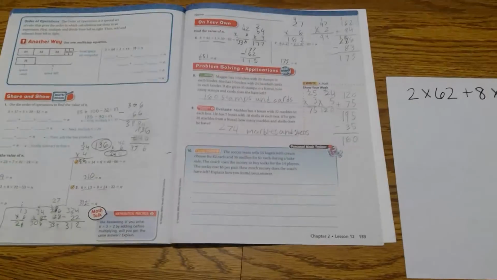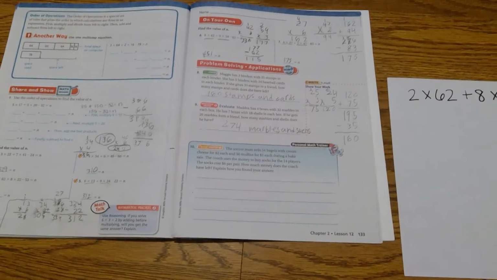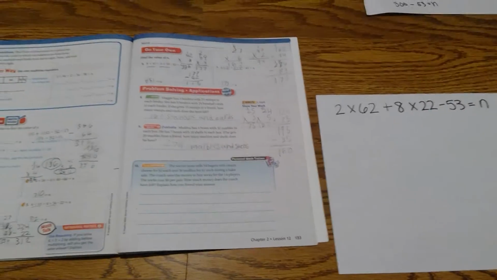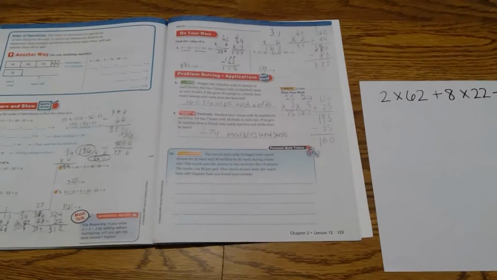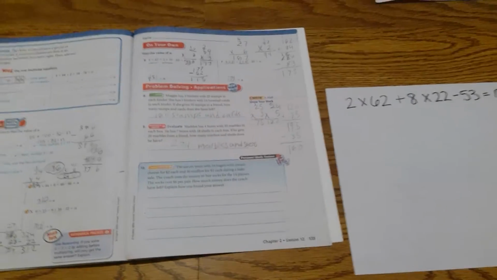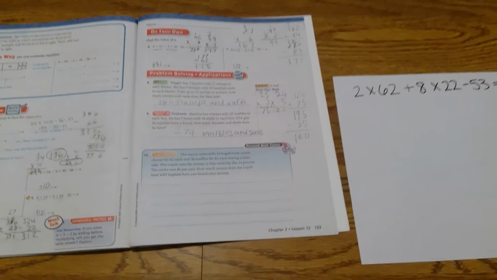First I'm going to model how I would teach her the problem, and she would just watch and write down as I write down. She already knows about the order of operations, so it's more that we review it every day and then we keep practicing.